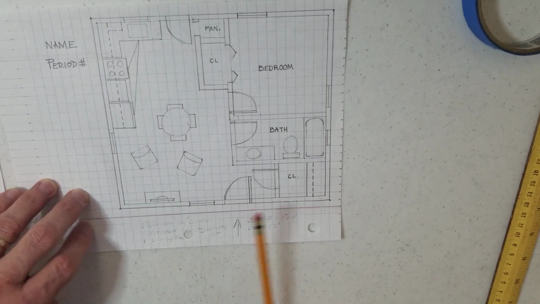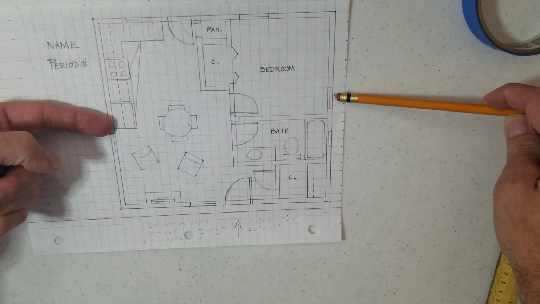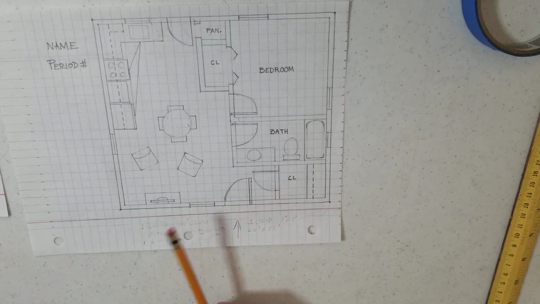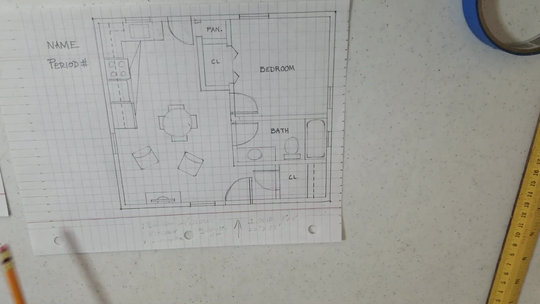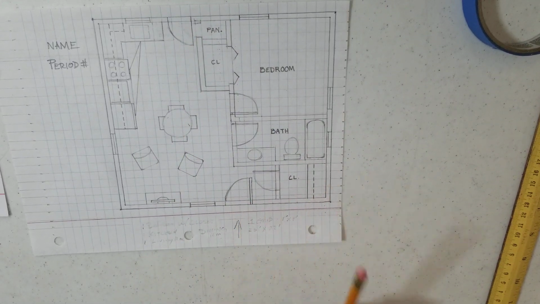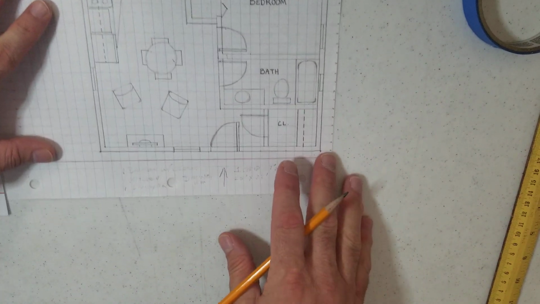So this side and this side are going to be similar. This side and this side are going to be similar. The only thing that will be different will be the location of the windows and doors, which is why you got to make sure that all of your windows and all of your doors are in place before starting this drawing.